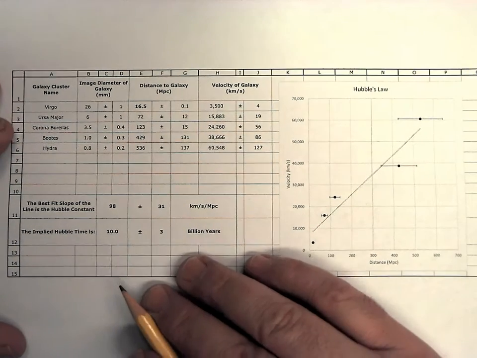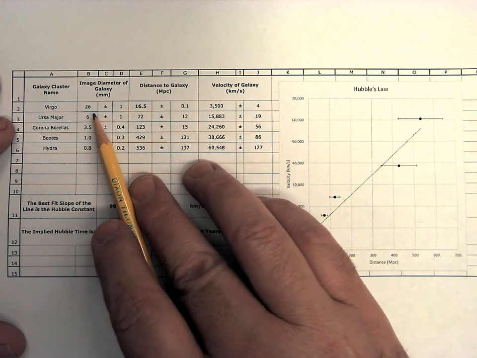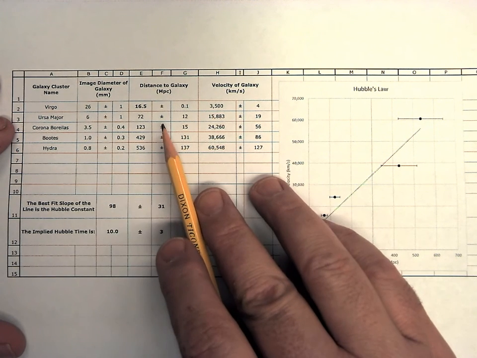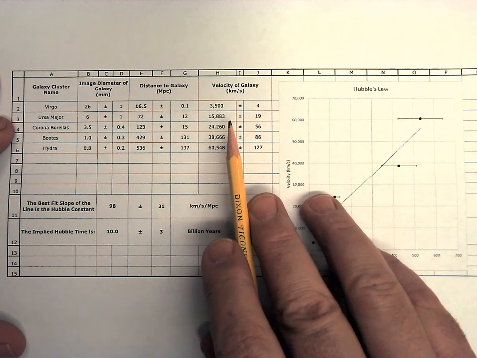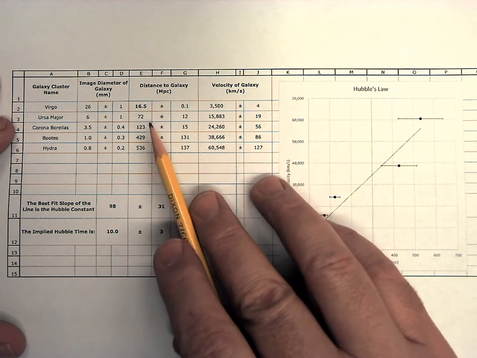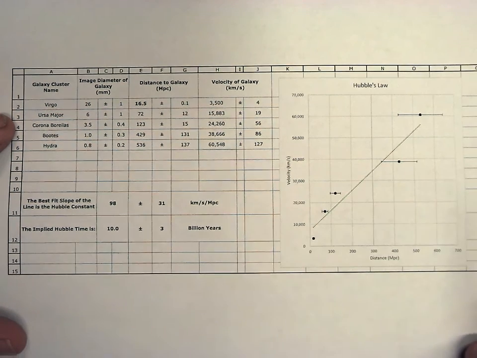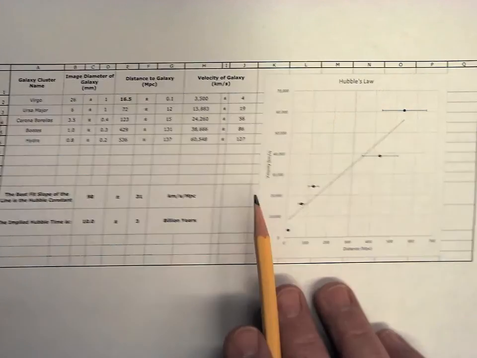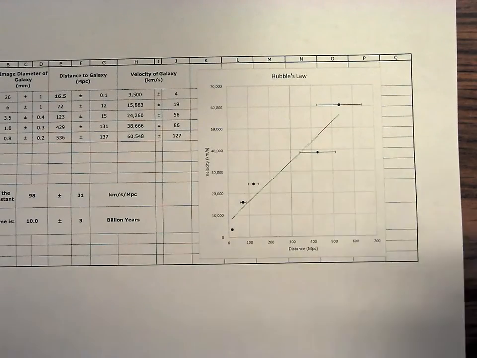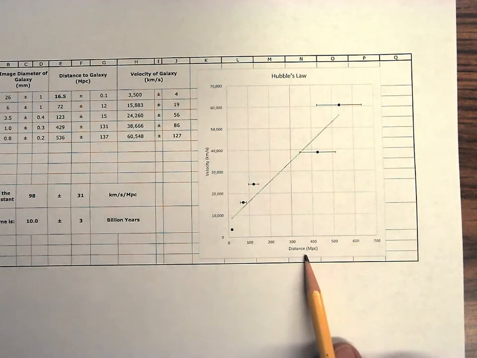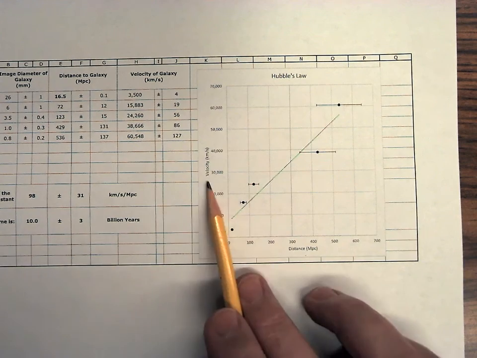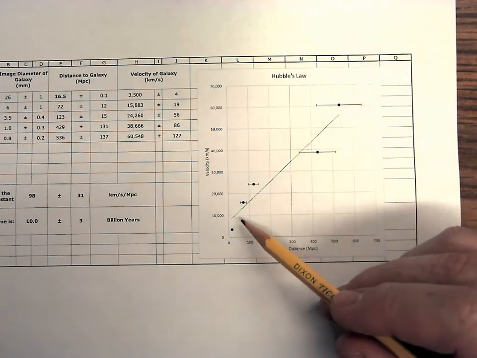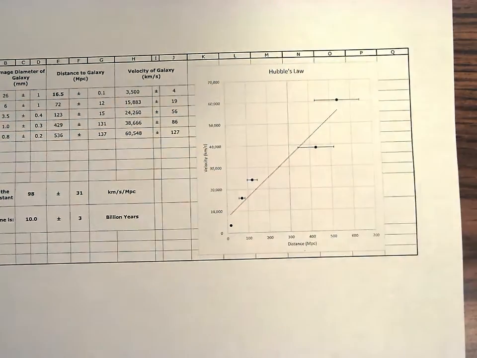Now, if you look at the last sheet, here are my image diameters, here's my distances to the galaxies, and here are my velocities. We just discussed how you find the distance to the galaxies. Now, notice something about this, is that when I plot these up, there's a beautiful relationship between the distance and the velocity. Notice what a tight correlation this is.